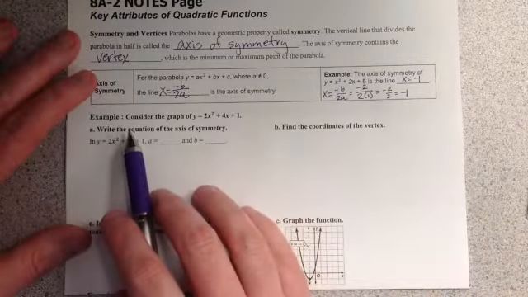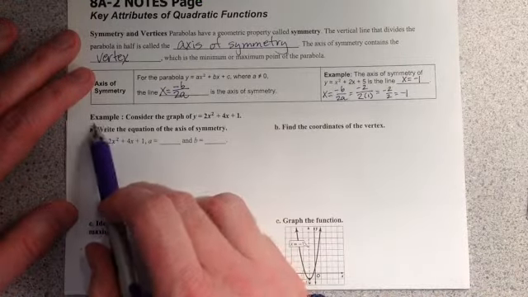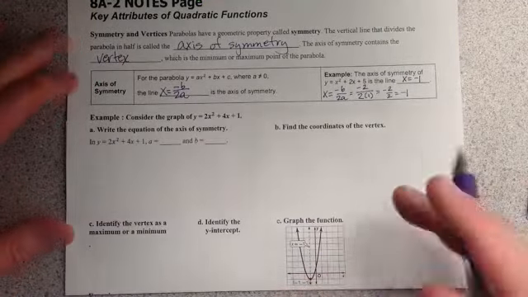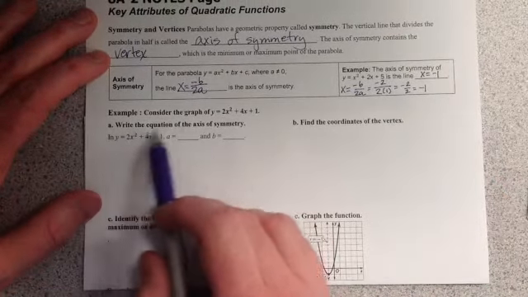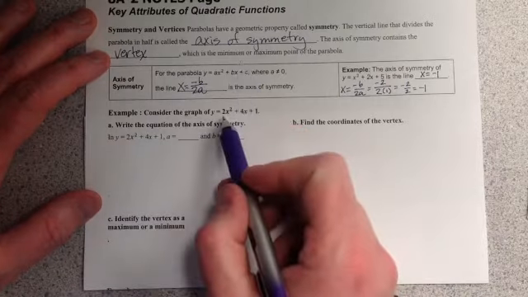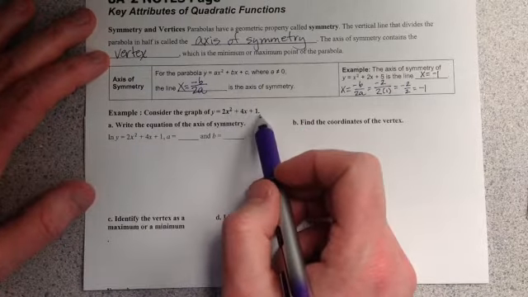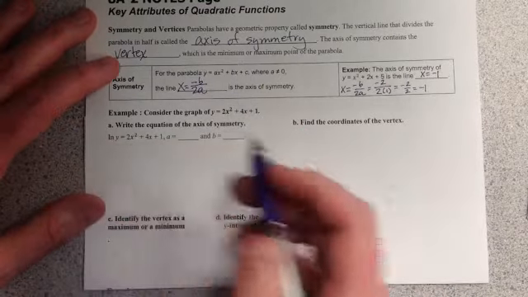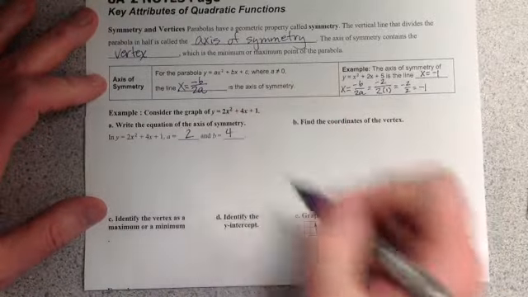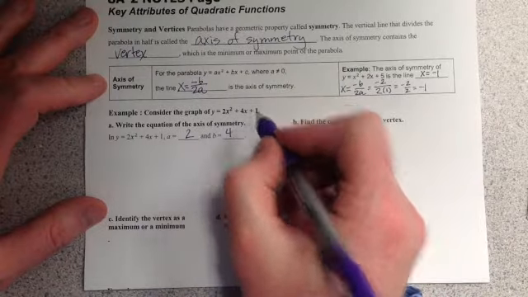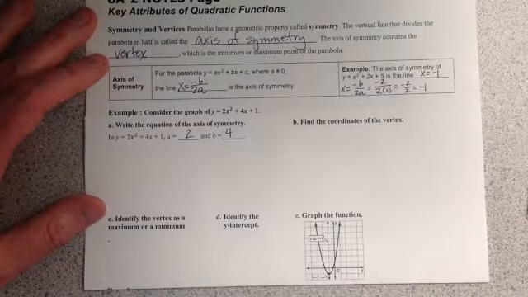Now, let's look at this example, and we're going to find lots of other things about this parabola. Okay, so first of all, it says write the equation of the axis of symmetry. We're using 2x squared plus 4x plus 1. And y equals 2x squared plus 4x plus 1, a equals 2, and b equals 4. Okay, a, b, c. We don't need c for the axis of symmetry, we just need a and b.